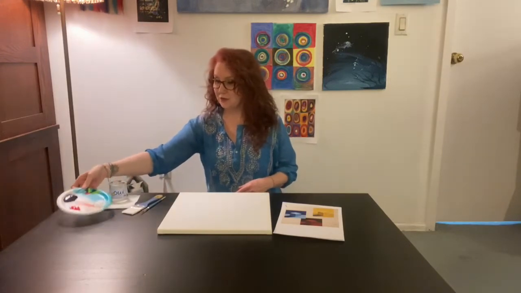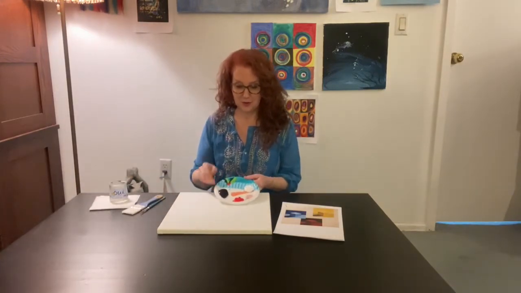So what we're going to do today is a painting, a landscape, where we're going to use just 3 colors. And we're going to get all of our different shades by adding white or black. So today I've chosen to use red, and then I have a generous amount of white and black. And I'm working with acrylic. You can work with tempera as well.